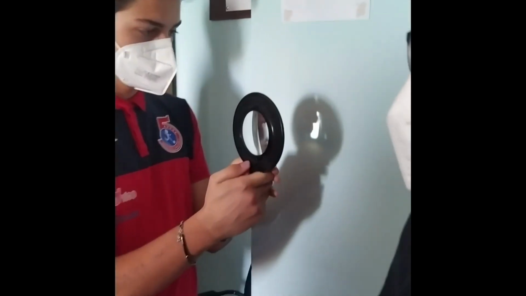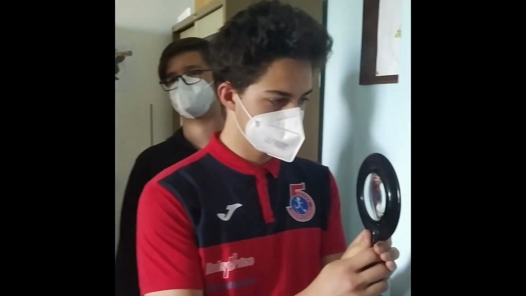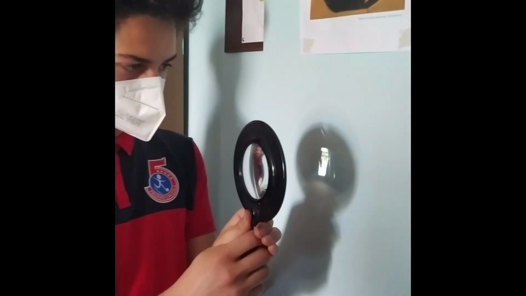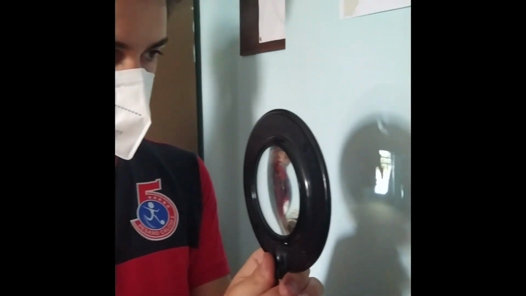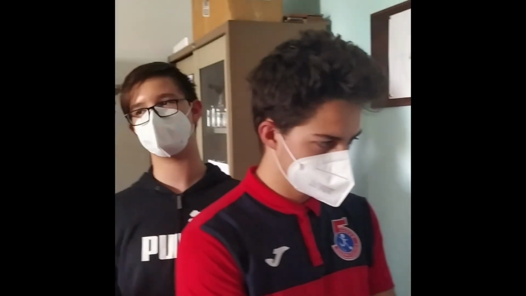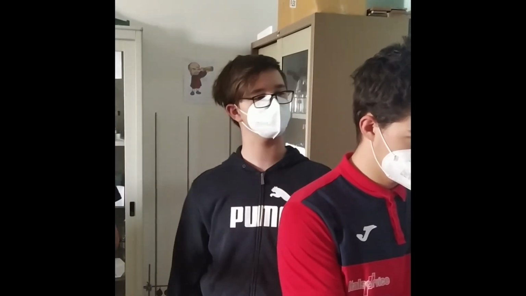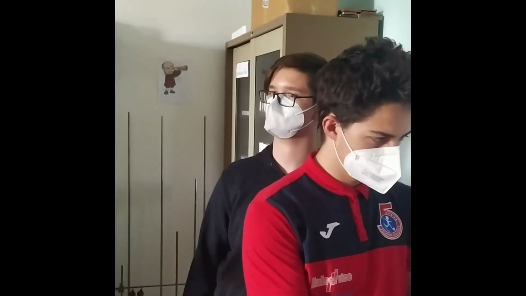If we have a bundle of rays parallel to the lens, the point where the rays converge is called the focal point, which we indicate with F. To get a parallel bundle of rays, you can simply consider a source of light which is very far away from the lens.